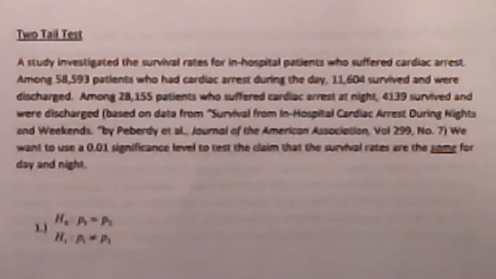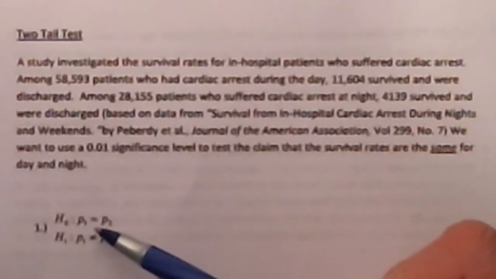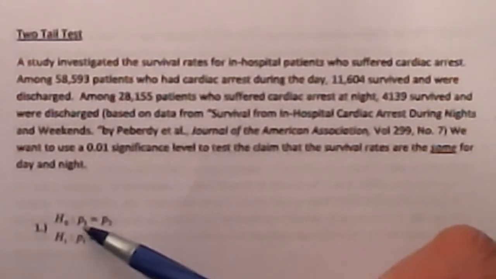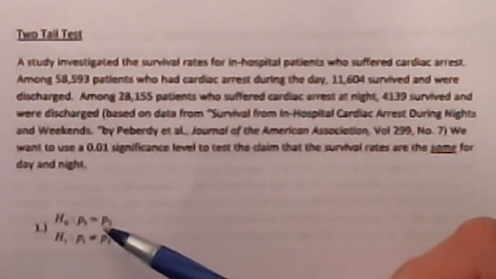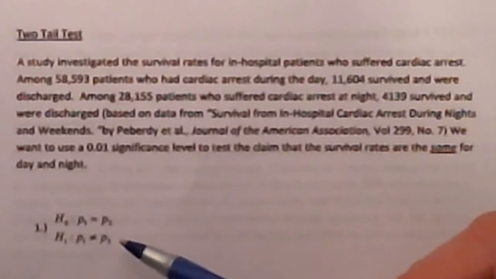the hypotheses that are being tested. The null hypothesis says that the proportion of those who survive from cardiac arrest between day and night are equivalent to each other, versus the alternative statement, which says they are not equivalent to each other. So basically, we're just trying to see if the proportion of patients who have cardiac arrest and survive are the same between the nighttime population and the daytime population. We're going to test these hypotheses at 1%.